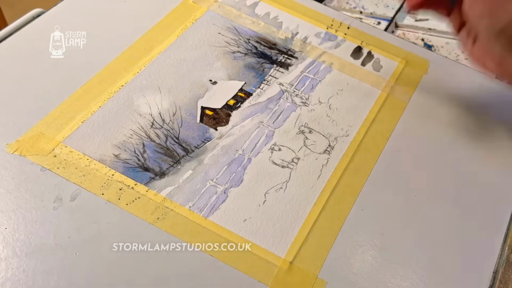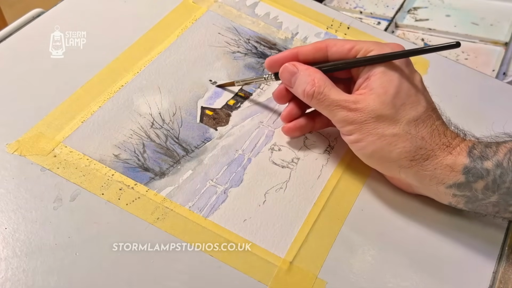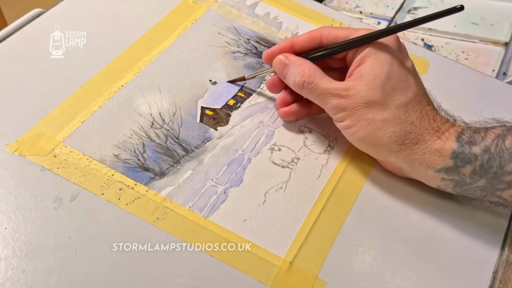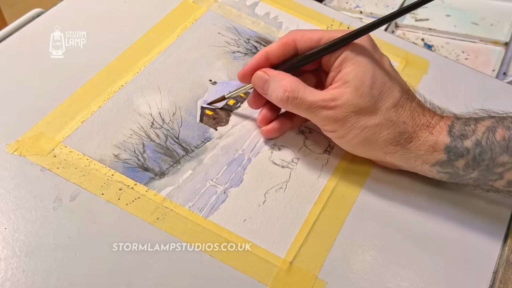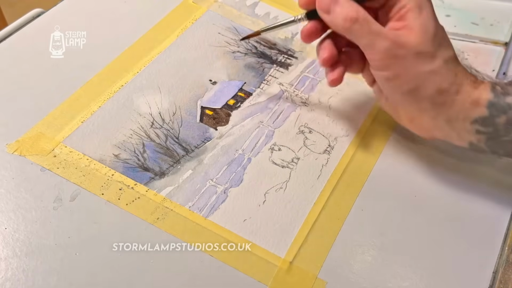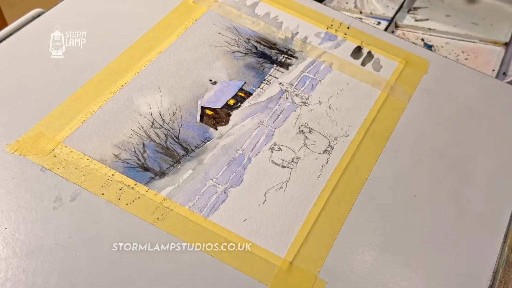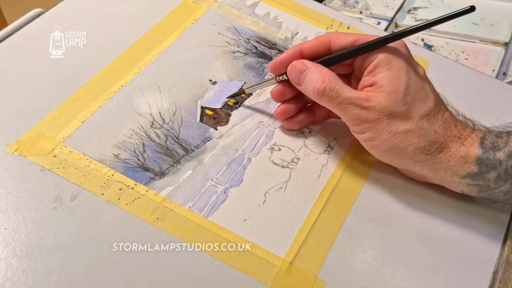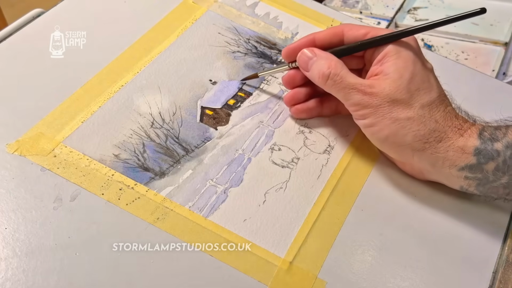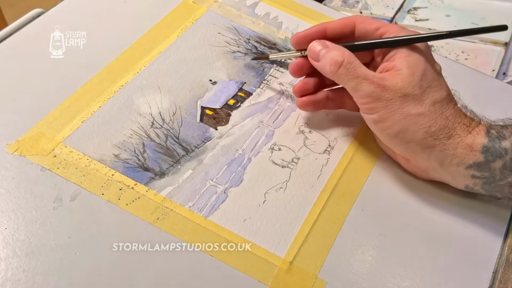And then go back into your snow colour there. I'm going to try a wee bit of burnt sienna here with that cobalt. Just something a wee bit darker, to try and show that there's shadow here on this side.